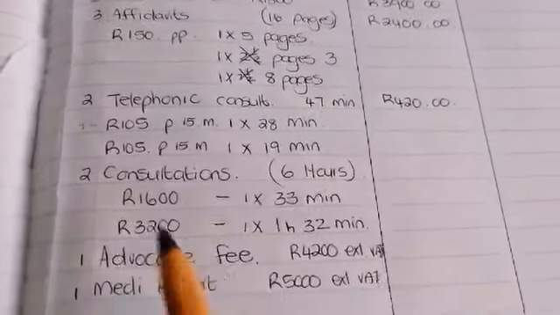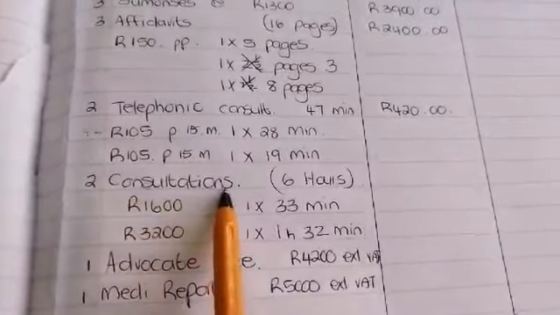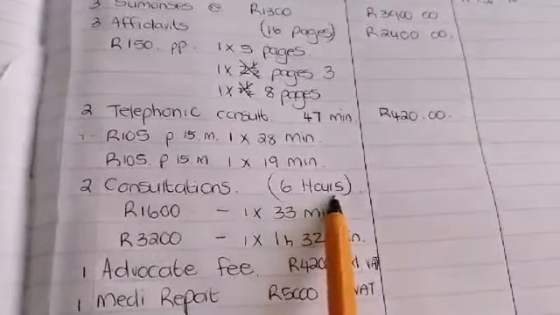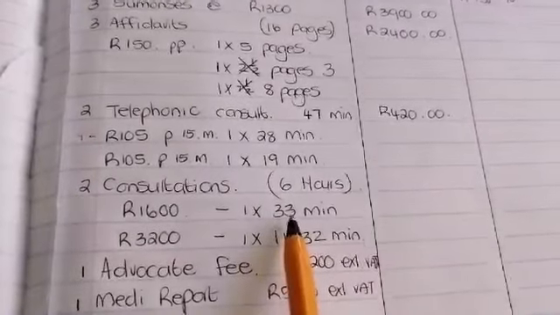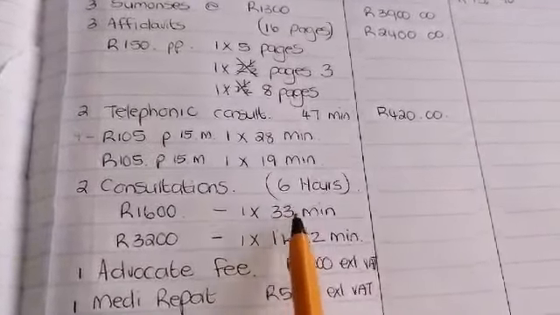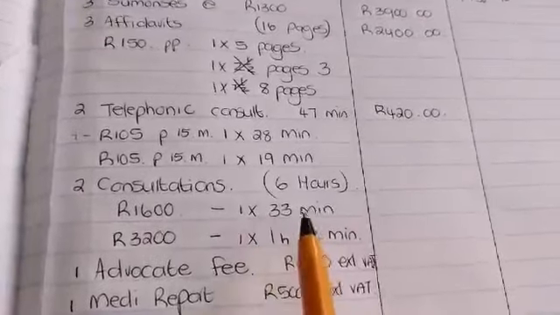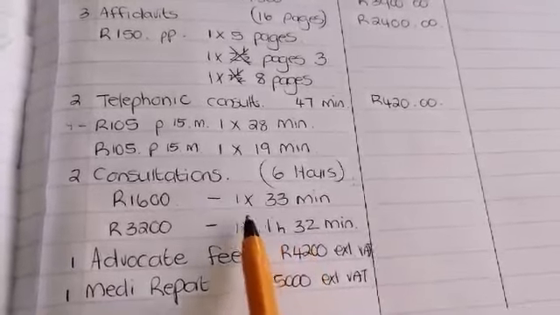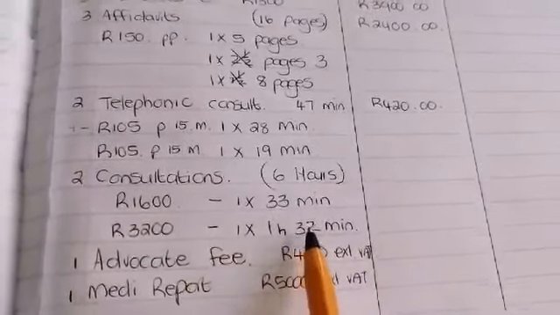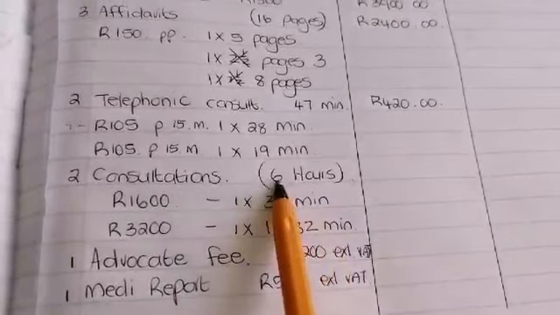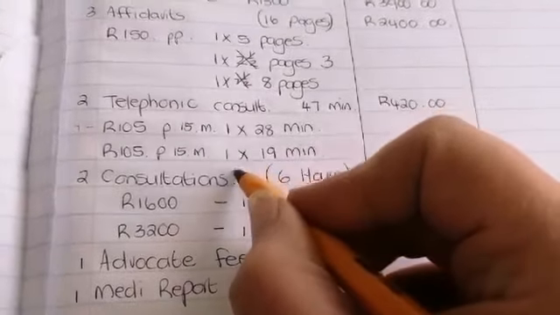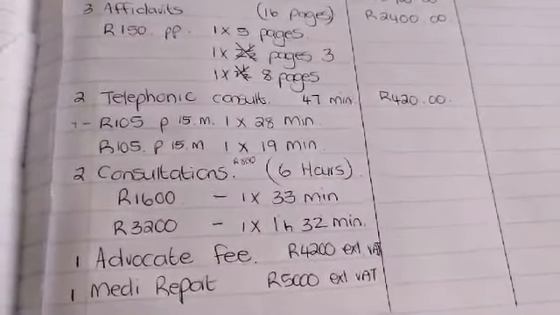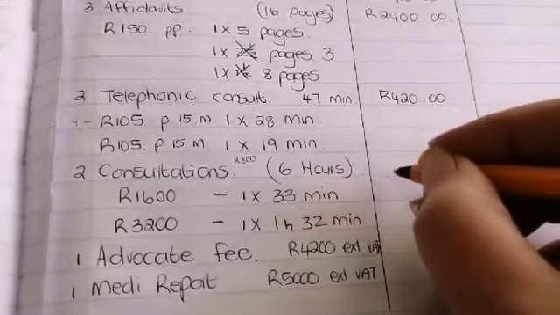Now, you go to the consultation. The consultations that you have there is 6 hours' worth. Because remember, we said 33 minutes is equal to 1 hour or 2 30-minute sessions. The 1 hour and 32 minutes is equal to 2 30 minutes and another 2 30 minutes. So 6 hours times the 800 Rand per hour gives you 4,800 Rand for the consultation.